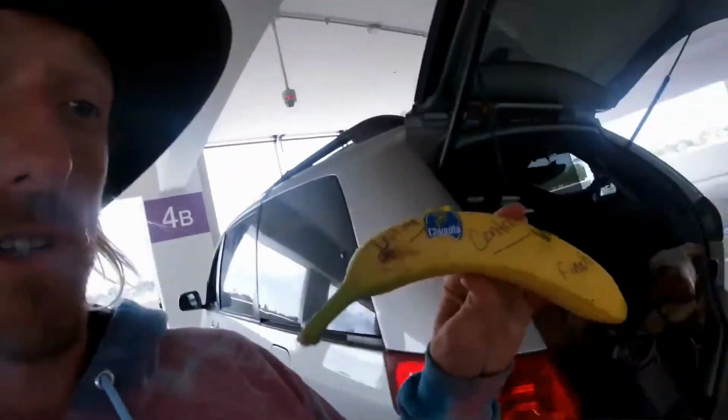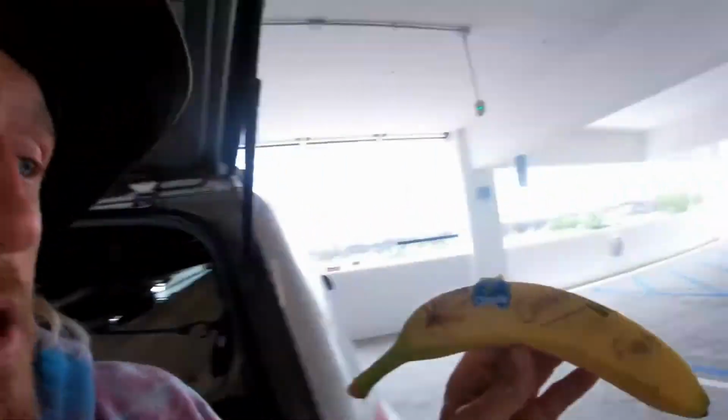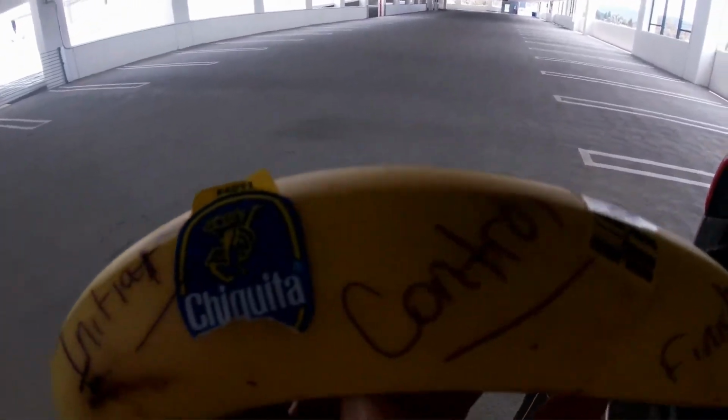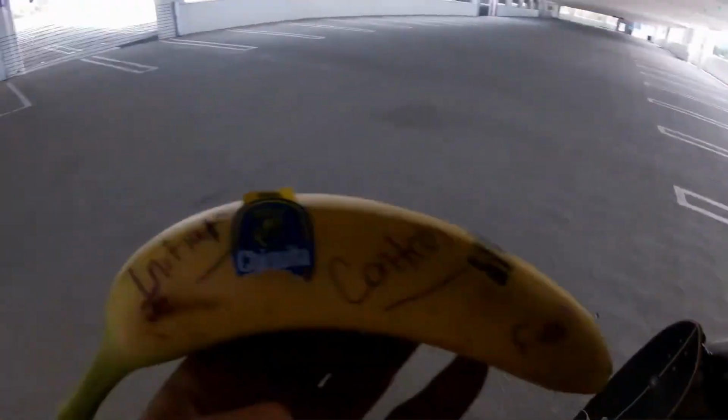Now step two: what is a turn? A turn is pretty simple. You think you know what a turn is. A turn can be anything. I'm going to use this banana right here to teach you about turns. Turns exist everywhere in nature. And turns have three phases: initiate, control, and finish, or one, two, and three. I don't care what you call it.